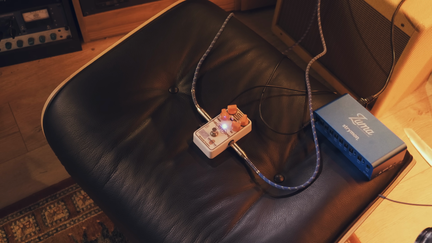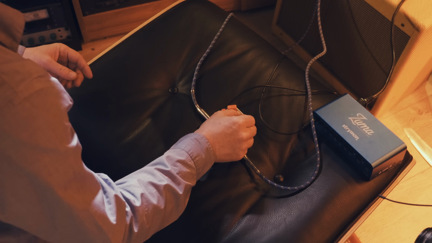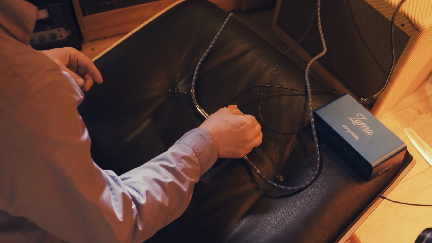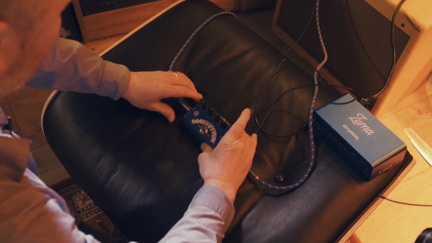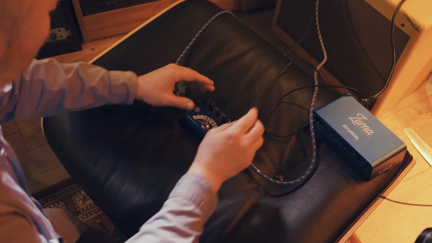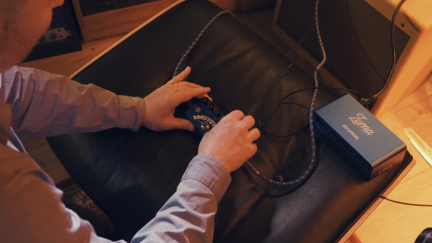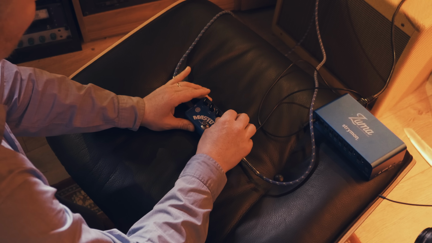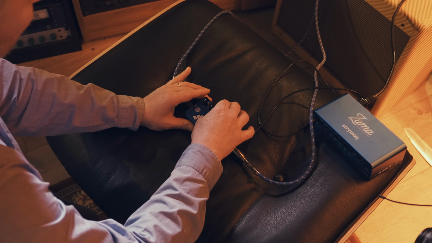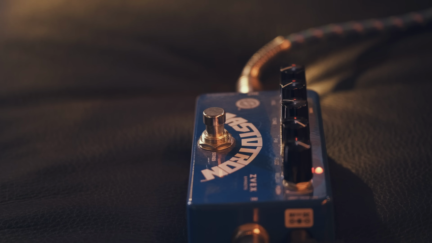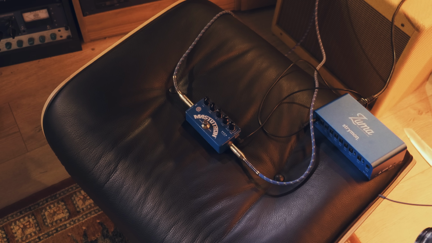Okay, and this time I'm just going to change the tuning slightly. And finally, the Mastodon by Zvex. A red light at last. Okay. Okay, let's try that stereo effect again. Now let's hear some guitars through it.